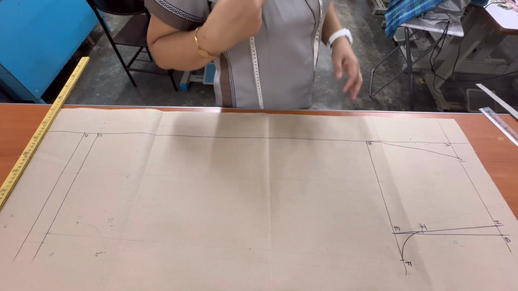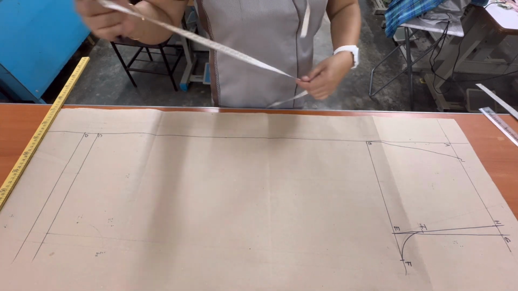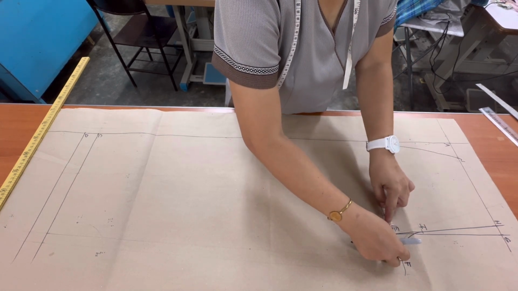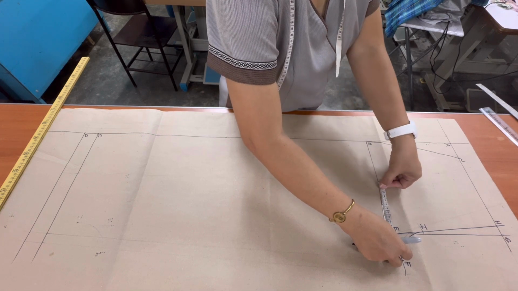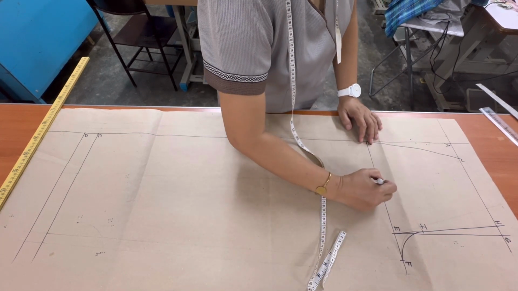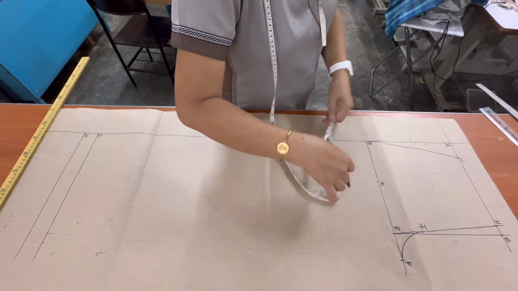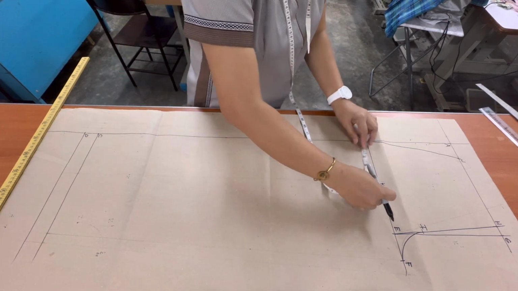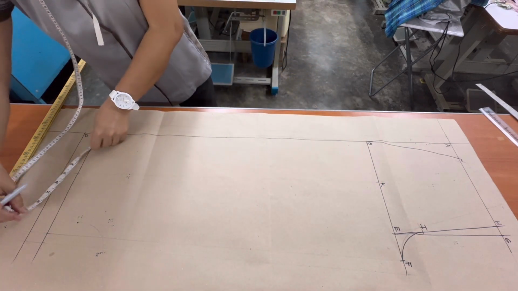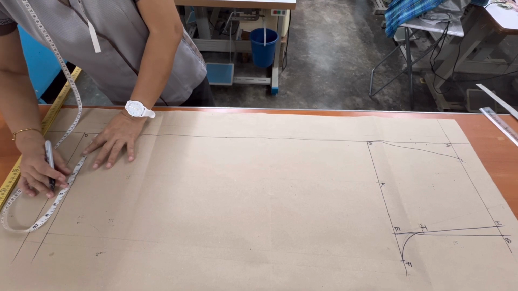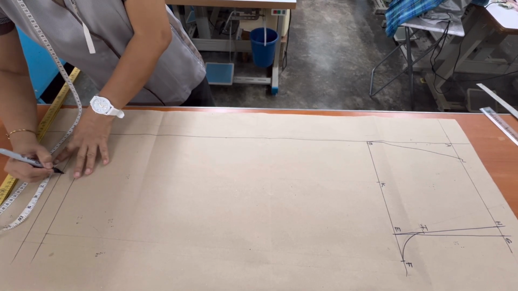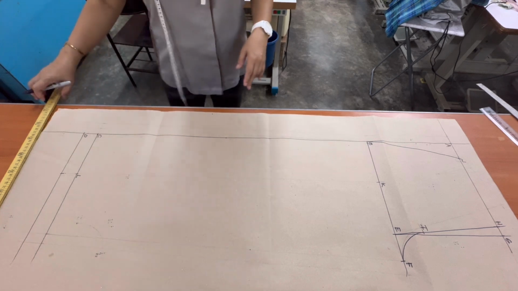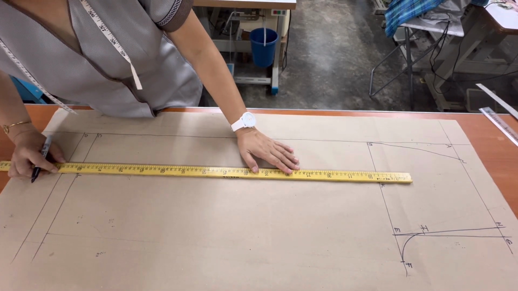Then to locate point K, you have to get the center of B and E. Just fold your tape measure into 2 to locate the center of B and E. So that is point K. So project point K up to the pants length to locate point L. Connect point K to L.